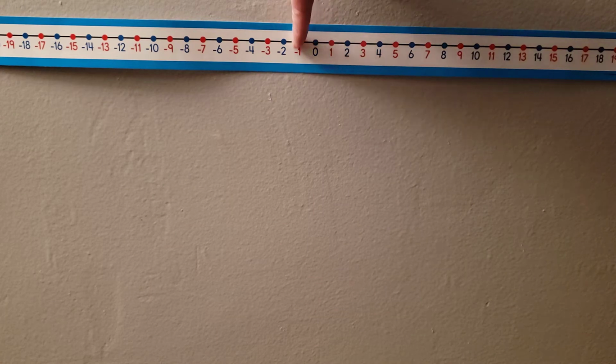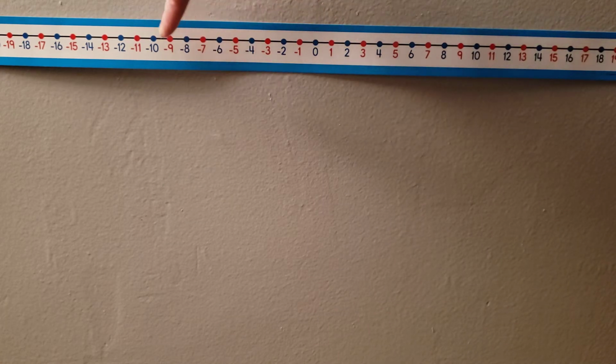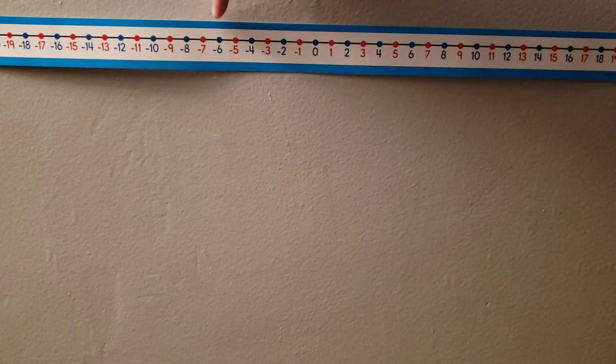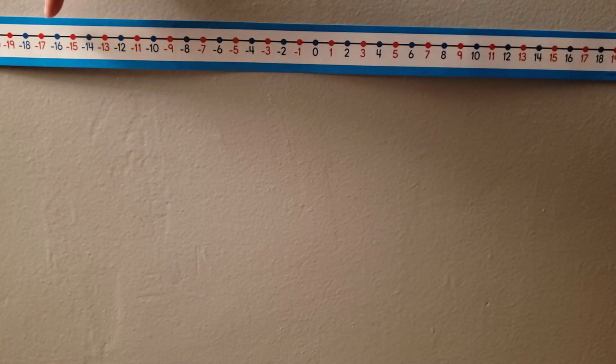And as we go left, they're getting smaller and smaller. One way to think about it is temperature. Think about how negative 20 degrees is far colder than negative 1 degrees. So going left, smaller and smaller.